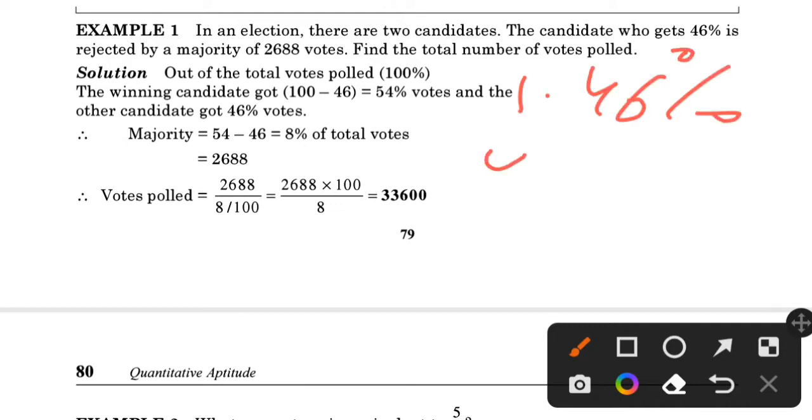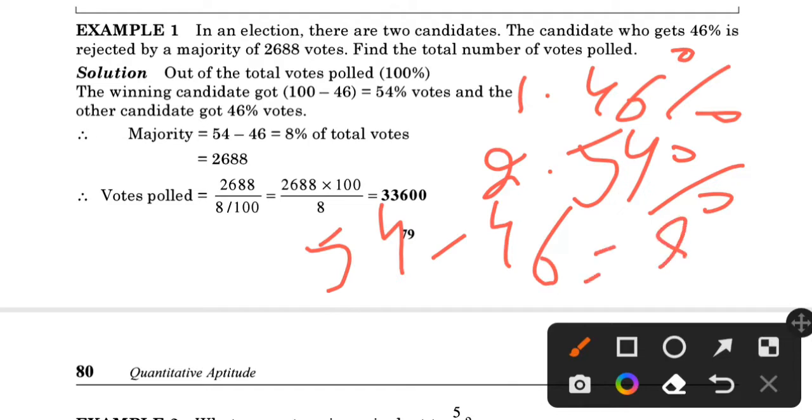So obviously the second would get 54%, that is 100 minus 46 is 54%, and by how much majority he is passed, 54 minus 46 gives us 8%. So by 8% the winning candidate is passed.